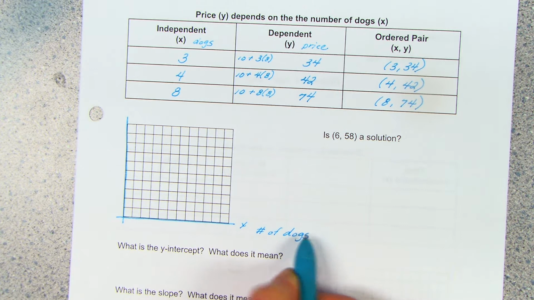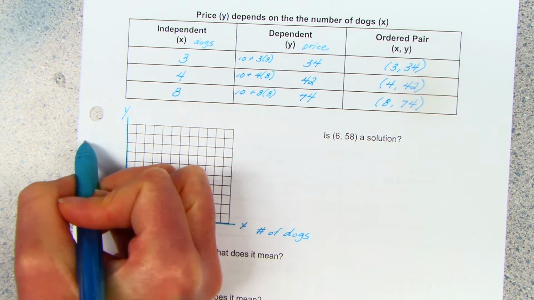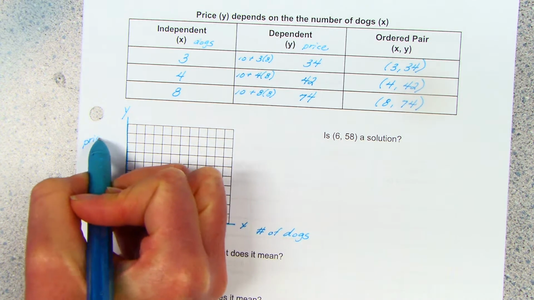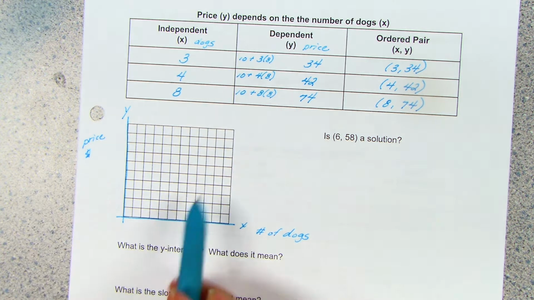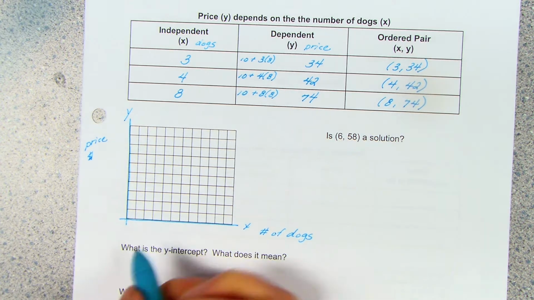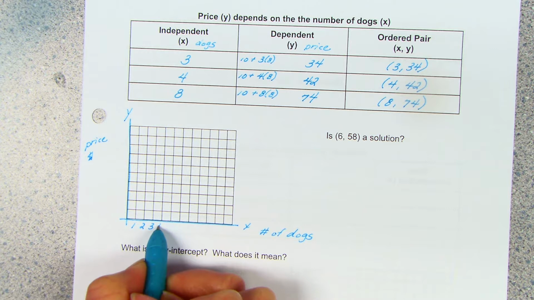Always label your axis so we know what goes there. And I know that the Y is the price, and that's money. It's dollars. Okay, and I can see that these numbers are pretty small, and I should be able to go up by ones. Remember to make it on the line, not on the space.